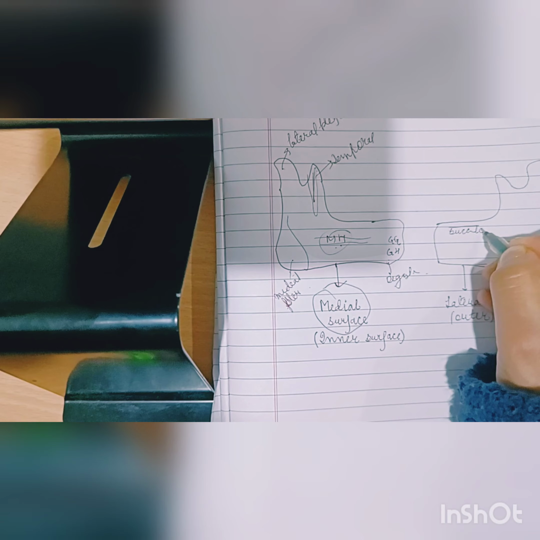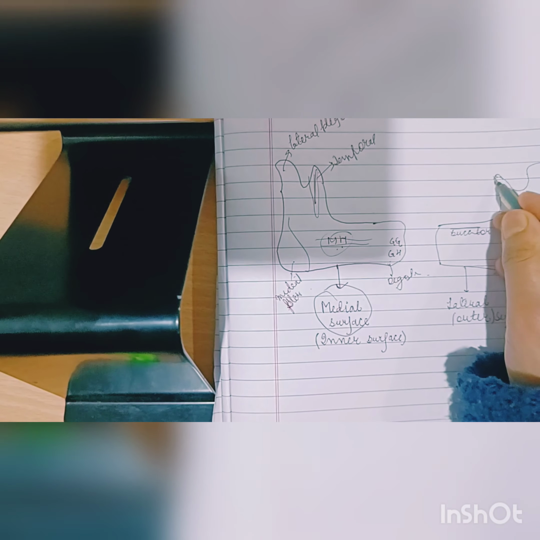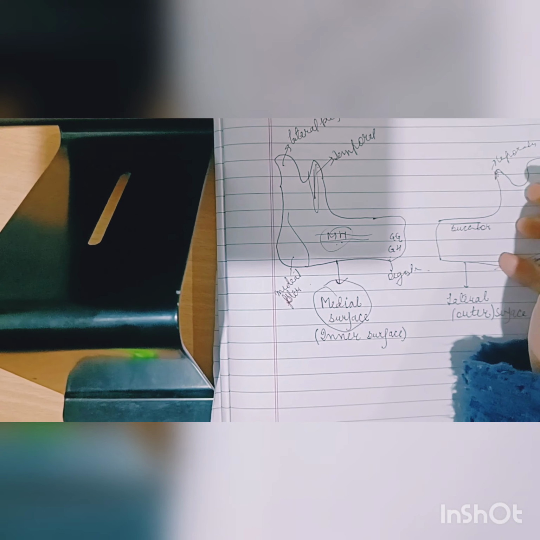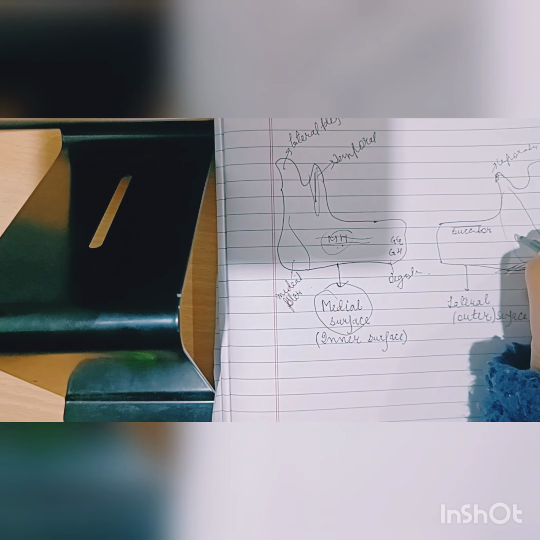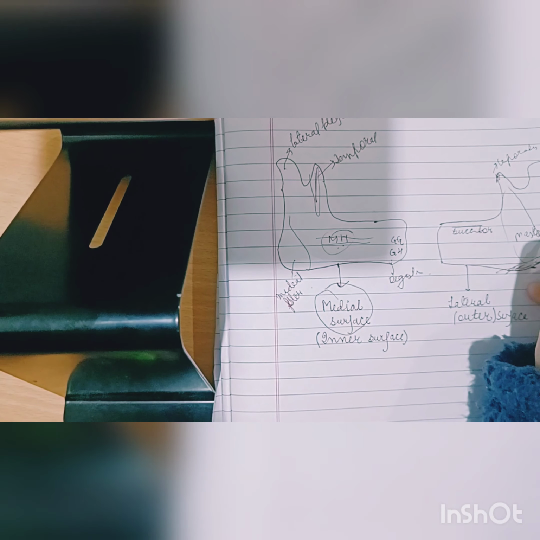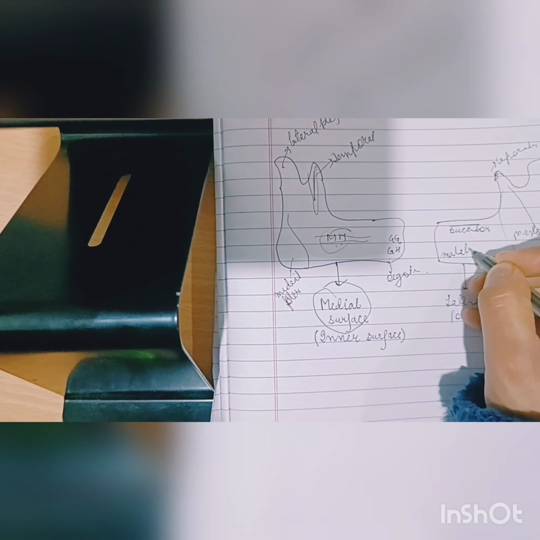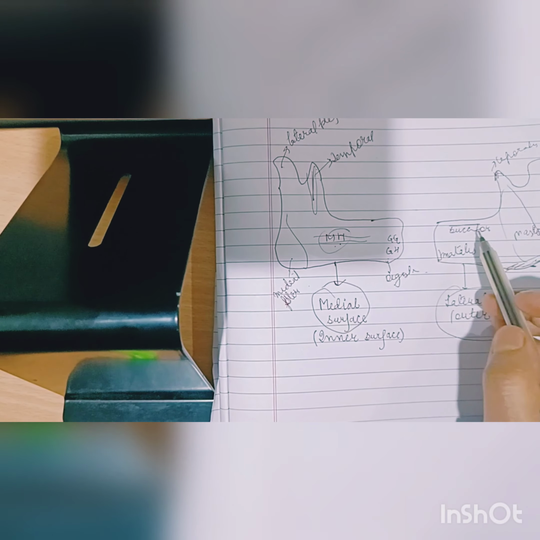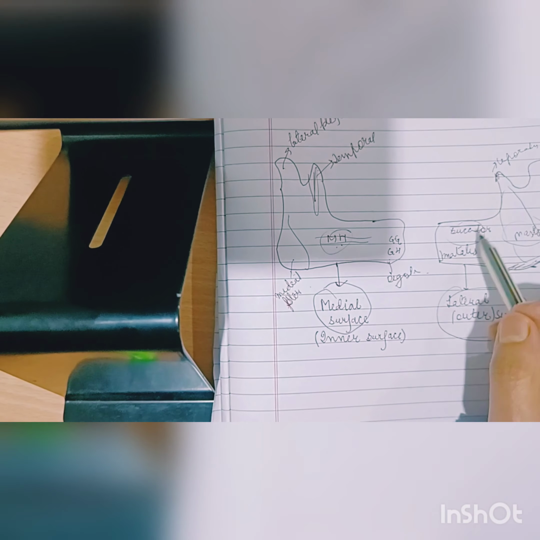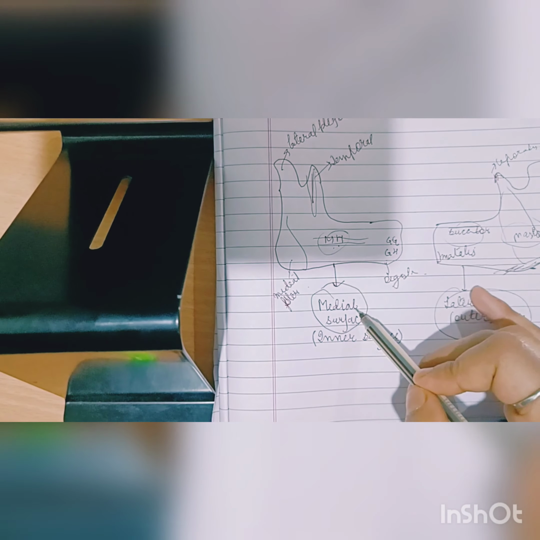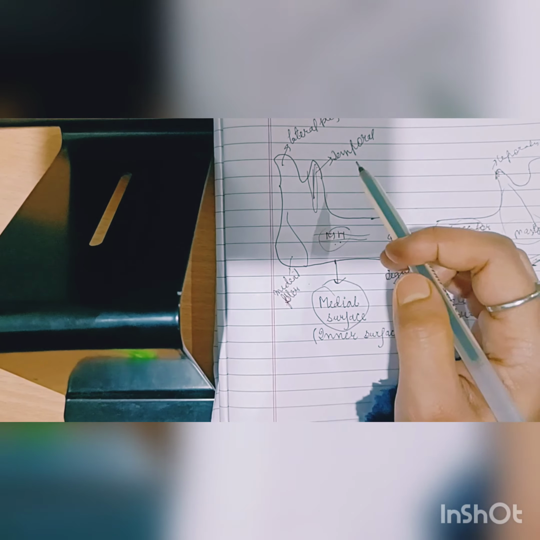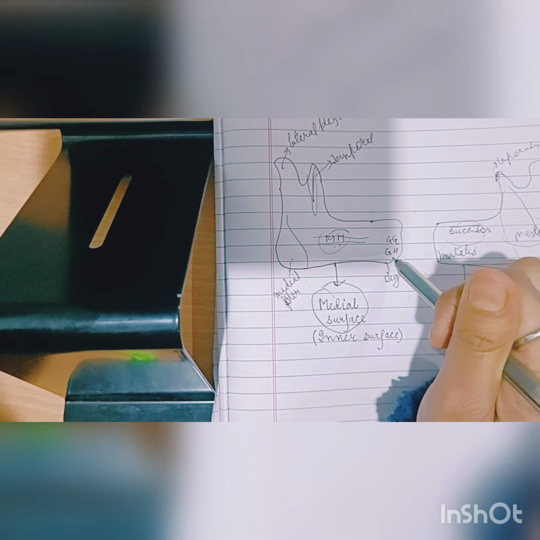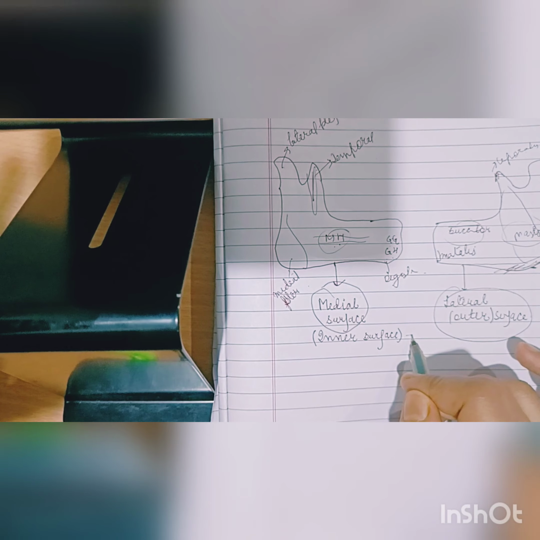Buccinator is somewhat here, and then here a little bit of temporalis, masseter and mentalis. So, in the lateral surface, the muscle attachments are buccinator, masseter, temporalis, and mentalis. In the medial surface, the muscle attachments are lateral pterygoid, temporalis, medial pterygoid, mylohyoid, genioglossus, geniohyoid. So, this was about the muscle attachments of mandible.